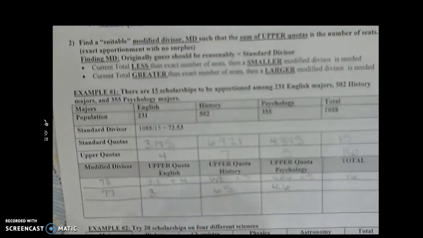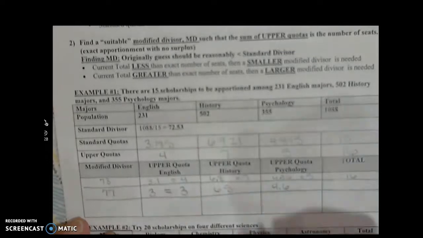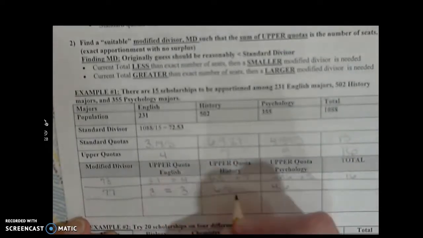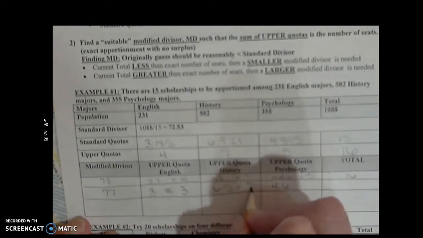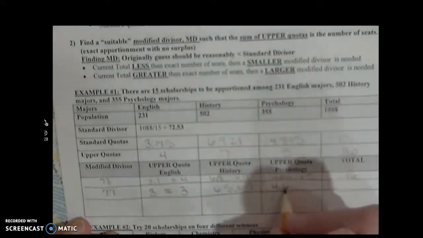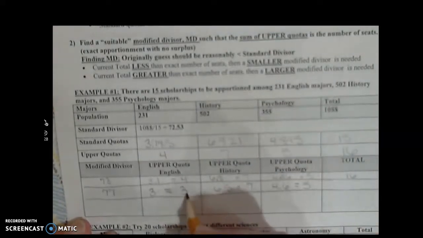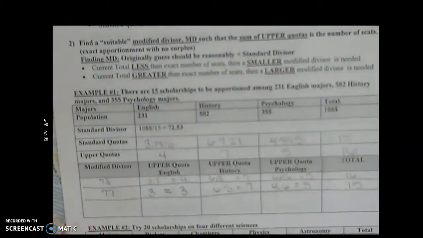Now, if we do our upper quotas, remember when it's a whole number, you stay. Upper or lower, you would always just stay. So my upper quota of that is 3. 6.5 would end up being 7. And 4.6 is still 5. But because we lowered that one, now we're down to the 15 that we needed.